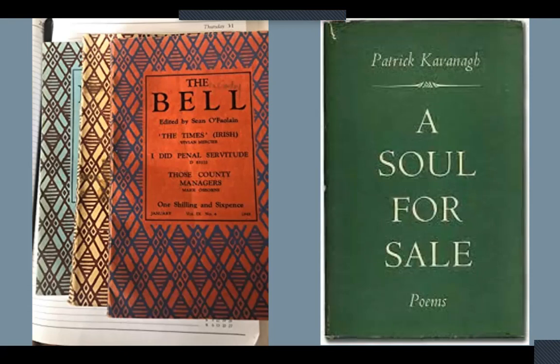And these are three issues of The Bell. The Bell was, I think, based in Cork; Seán Ó Faoláin set it up, and he tried to introduce more experimental and different non-conformist literature, usually in English, but some of it in Irish too.